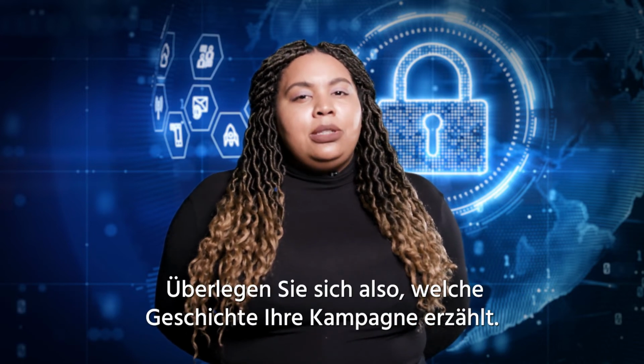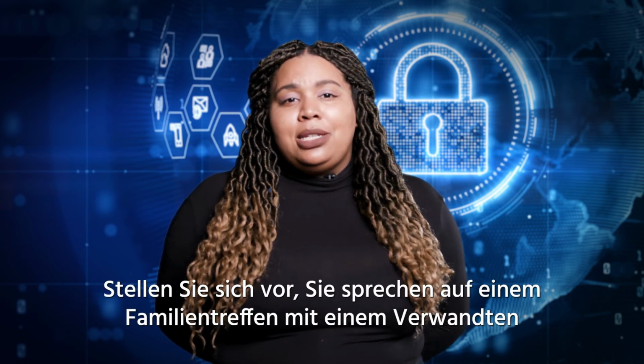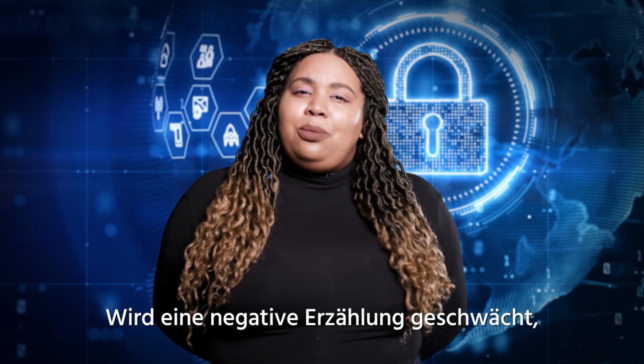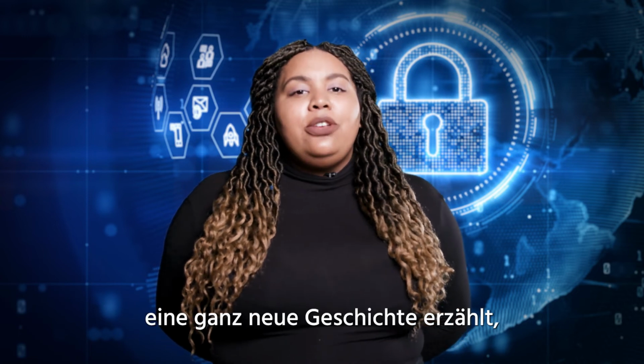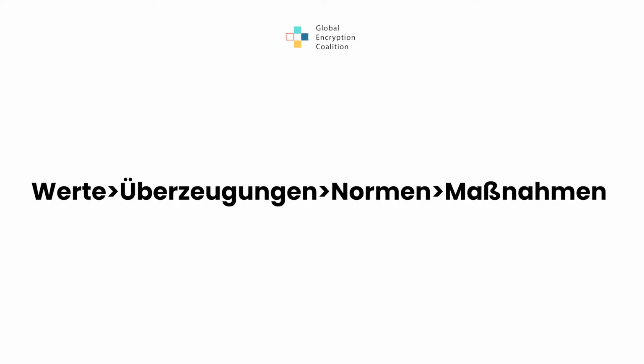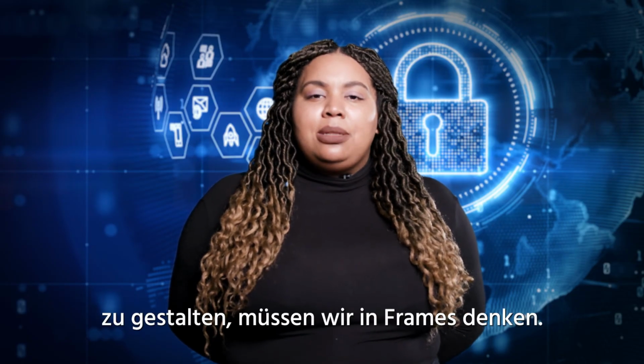So consider what story your campaign is telling. Imagine you are talking to a relative at a family gathering or a stranger in an elevator. Is it weakening a negative story, strengthening a positive story, introducing a new story altogether, or something else? Values become beliefs, which become norms, which become actions. To successfully tell our encryption story, we can think in frames.